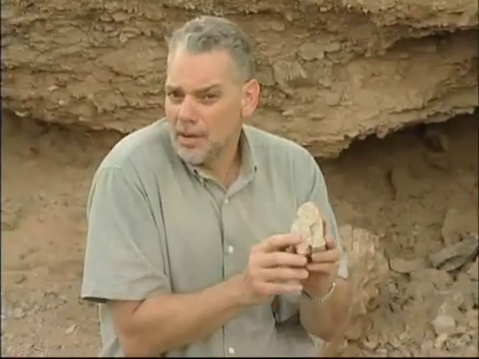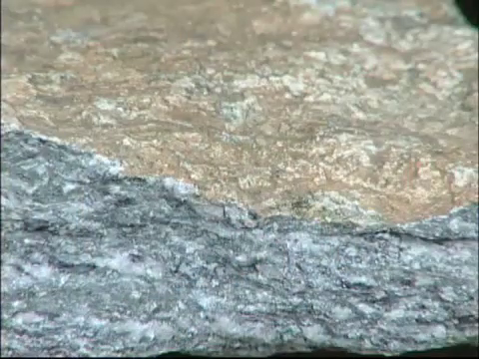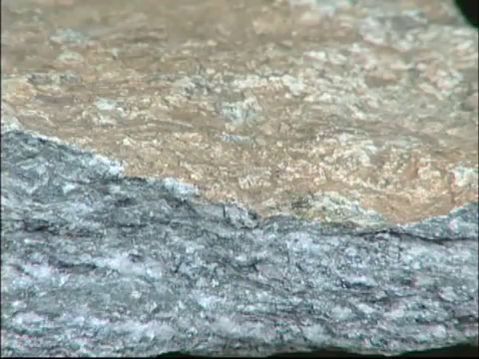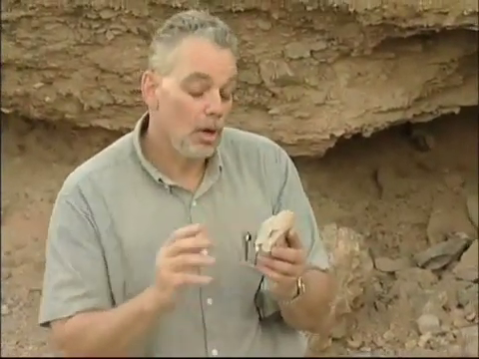Now, igneous rocks come in two different types. Those rocks which have crystal grains that are visible to the naked eye, and then those types of igneous rocks which have a smooth texture where the crystals are too small to see. The size of the crystals is evidence of whether or not the rock cooled underground or above ground.